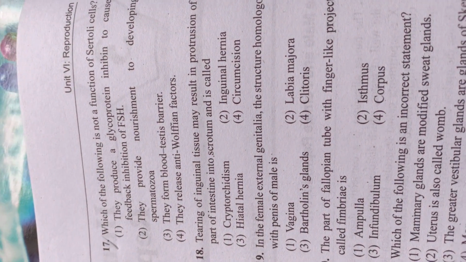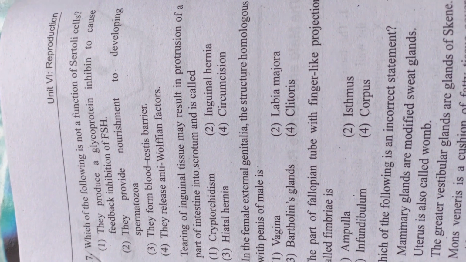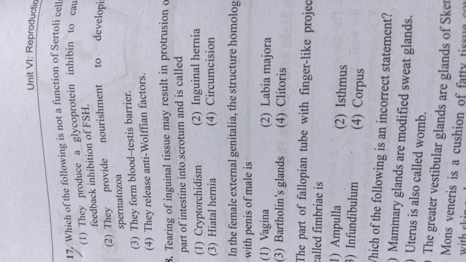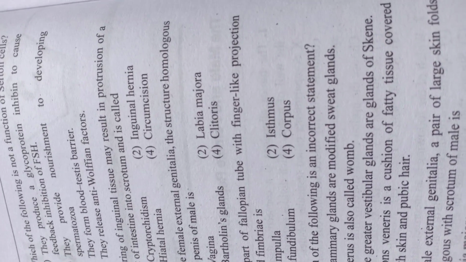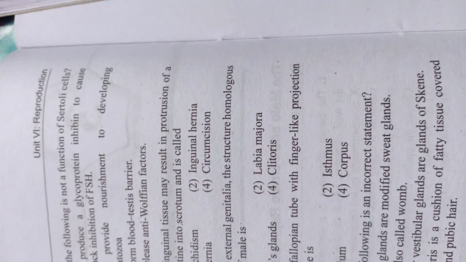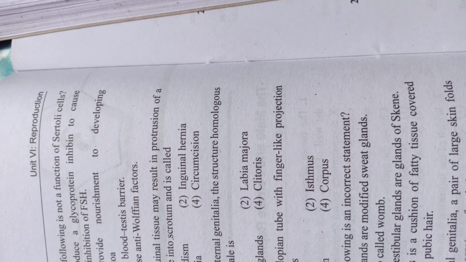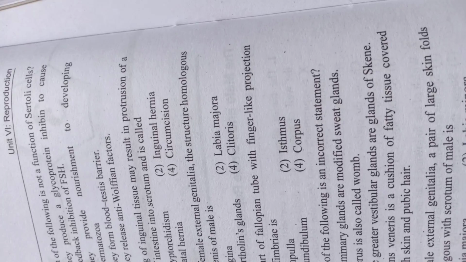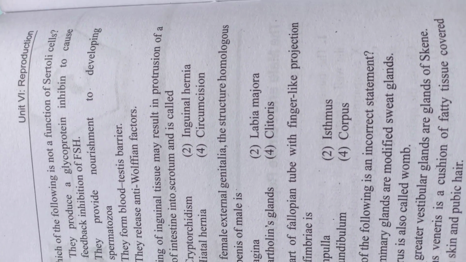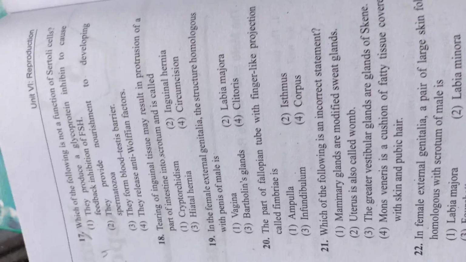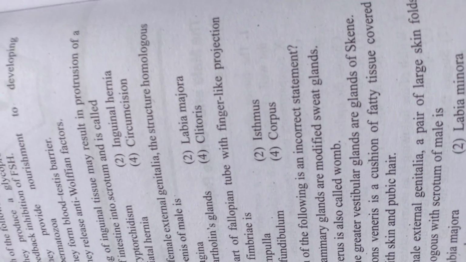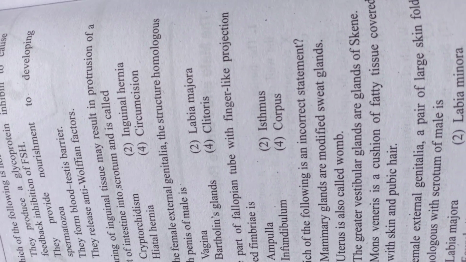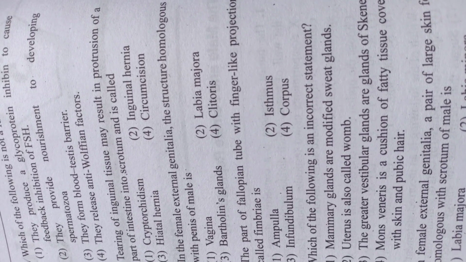Now the question number 17. What they gave is, which of the following is not the function of the Sertoli cells? Here we should know about two things, Wolffian factors and Mullerian factors. The Mullerian factors are developed in the females, whereas the Wolffian factors are developed in the males only. The mesonephric duct is also known as the Wolffian duct. The male urinogenital ducts arise from the Wolffian duct. They are the epididymis, vasa deferentia and seminal vesicles. And the Mullerian duct gives rise to the female reproductive tract like oviduct and uterus. So Wolffian is active in the male, Mullerian is active in the female.